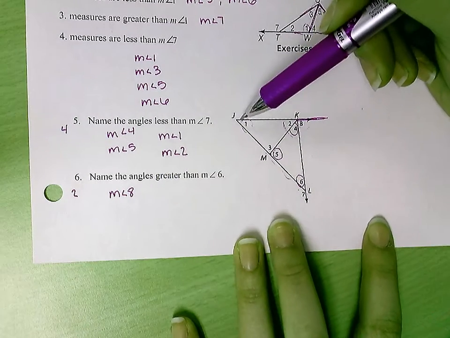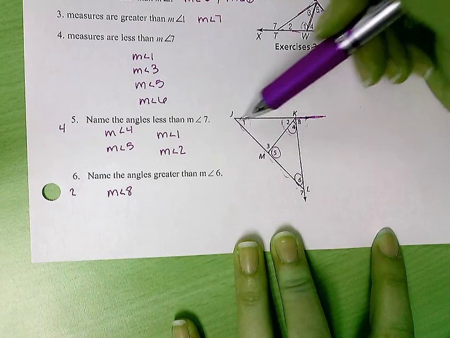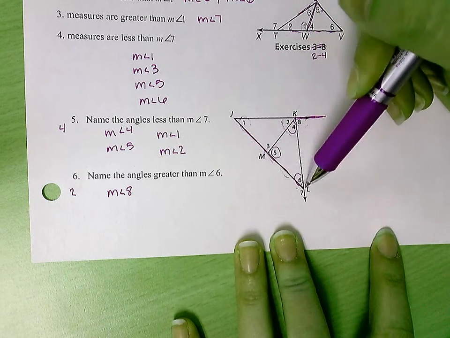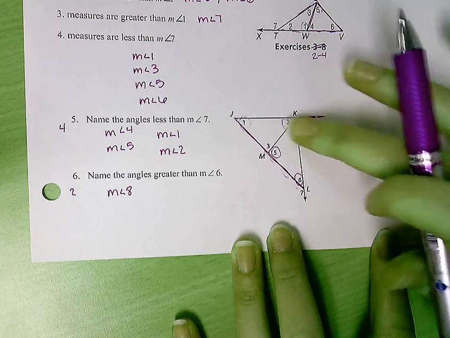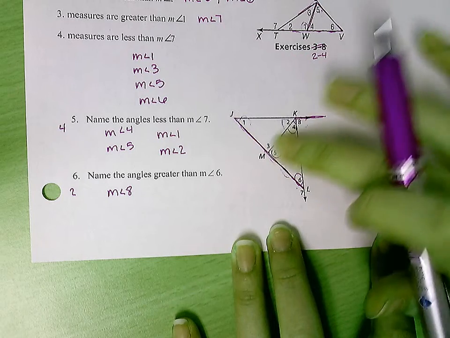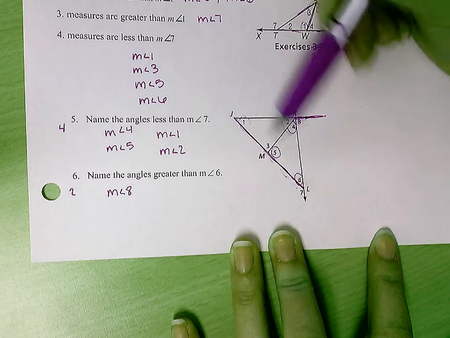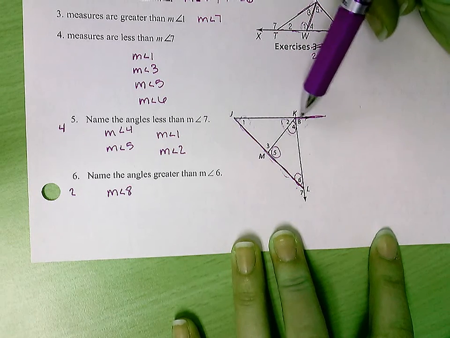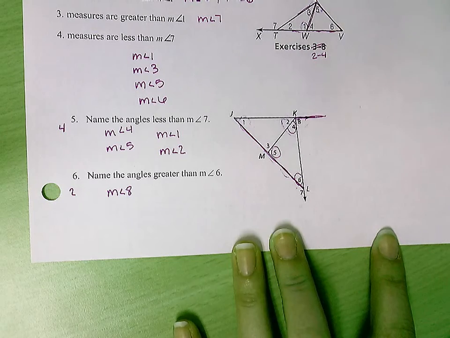If you didn't find that one, look again. I'm looking at this entire triangle LJK. We're going to forget about this middle section here. I have 6 and 1 add together to be 8, so it must be less than angle 8.